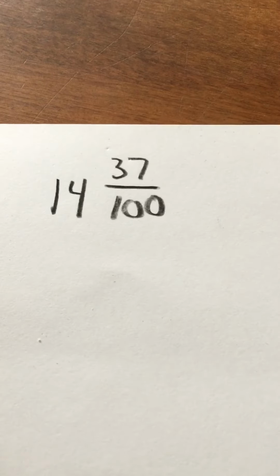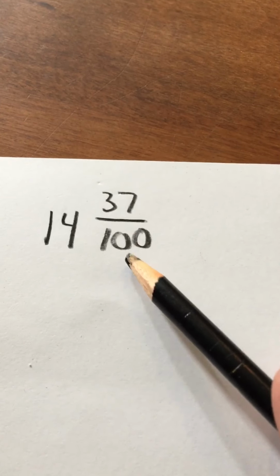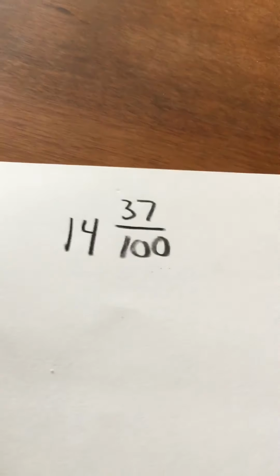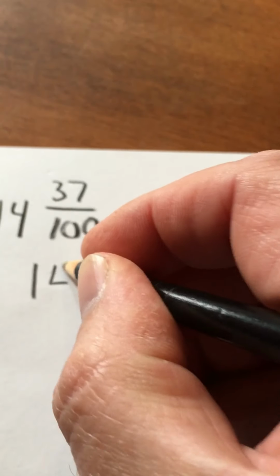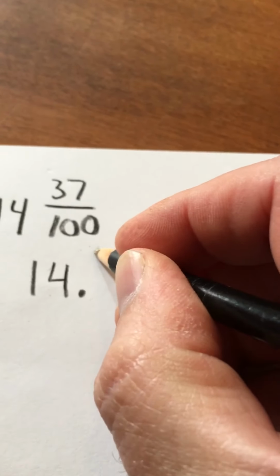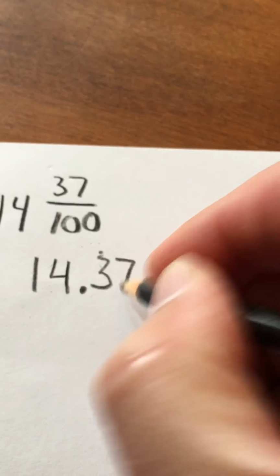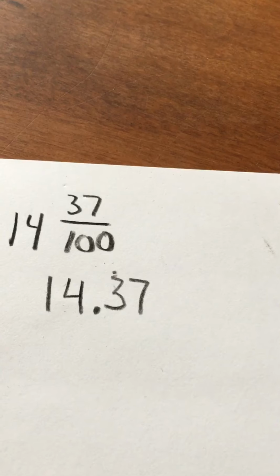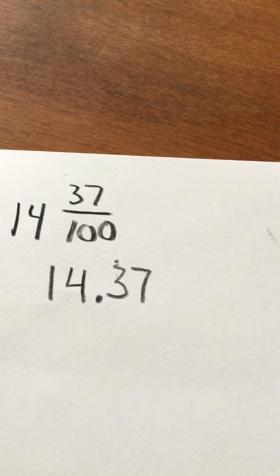Now over here, I have 14. You would say this as a mixed number, 14 and 37 hundredths. All right? Written, it would be 14 and 37. 14 and 37 hundredths. That's how it's written as a decimal number.